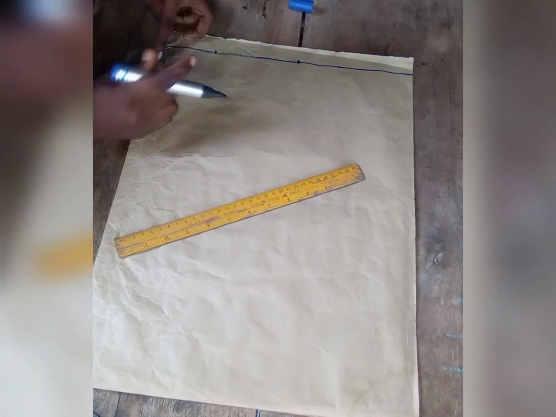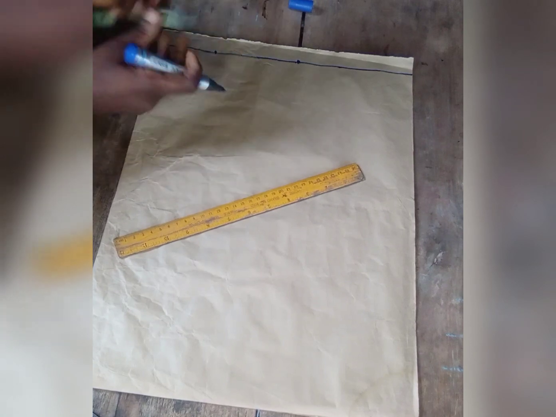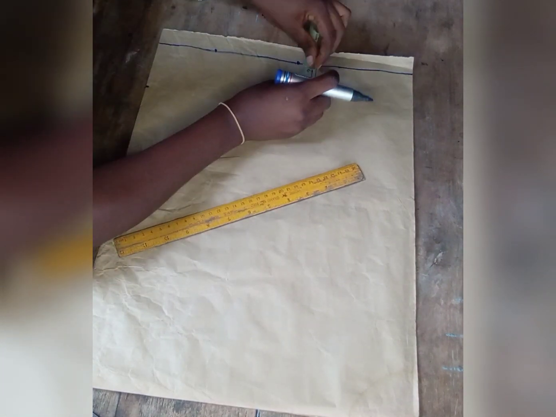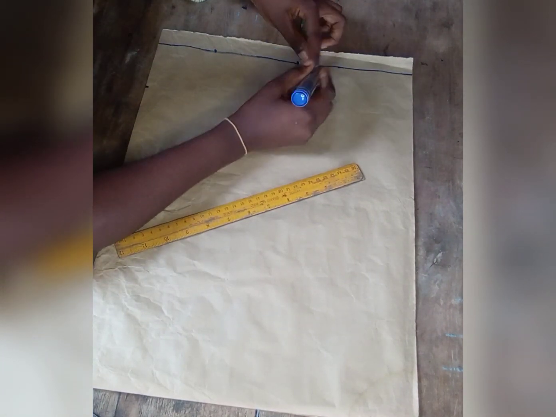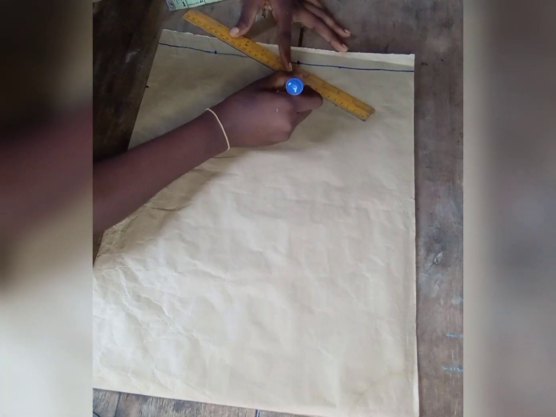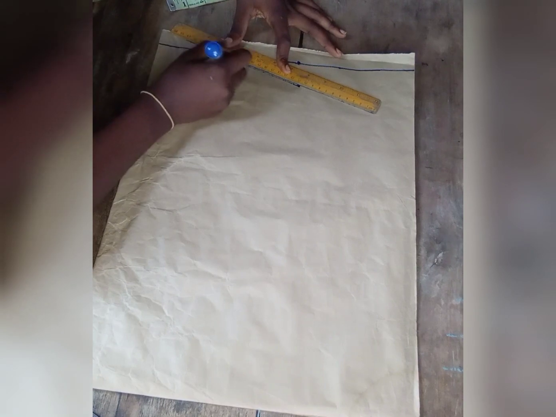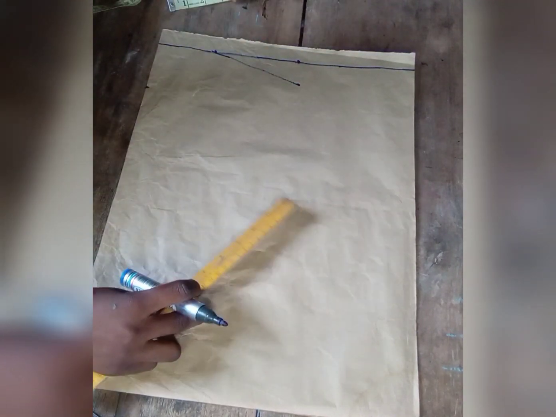After we must have done that, now I'm going to the shoulder line. I'm going to take my shoulder slope of 1.5 inches. You can choose to take 1 inch. Then I'm going to connect right to my neck measurement.